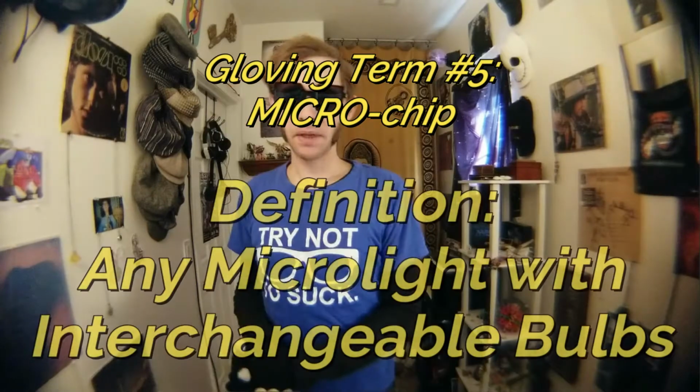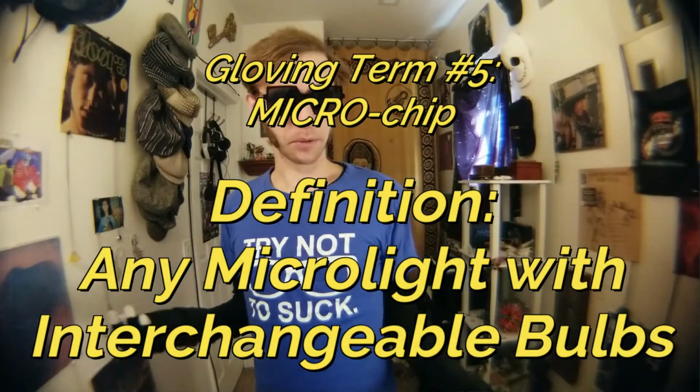What I mean by microchip is basically any micro light with an interchangeable bulb. That's pretty much how I'm going to describe it. I would certainly say supernovas fall under this category because you can't necessarily change out the bulb, but you can't really reprogram it into any other thing. So that's where it falls under the microchip category. For example, with microchips you have the K-Luces, the K-Vos, the Evos. A bridge between the two would be the E-Light Pro when that was really huge, because it is programmable, but you can't program colors. You can only program flashing patterns. So it falls in that gray area between the two.